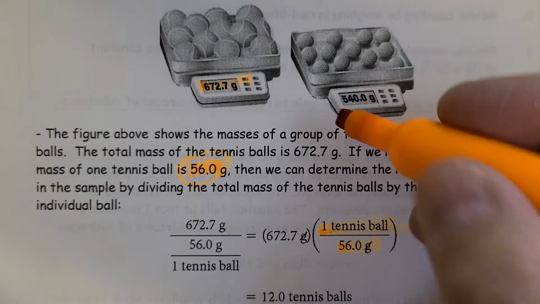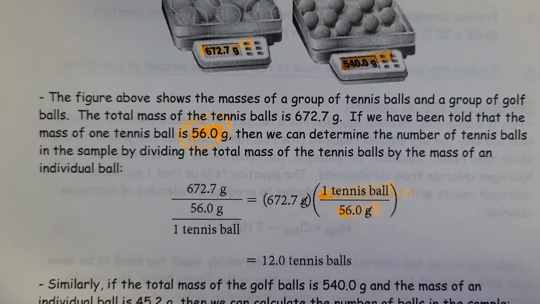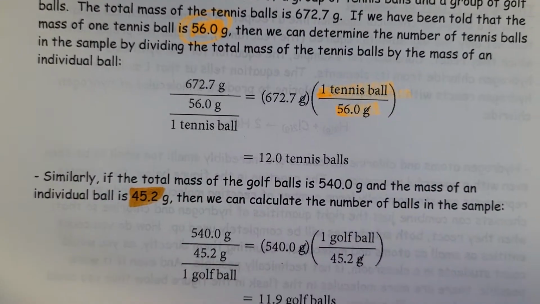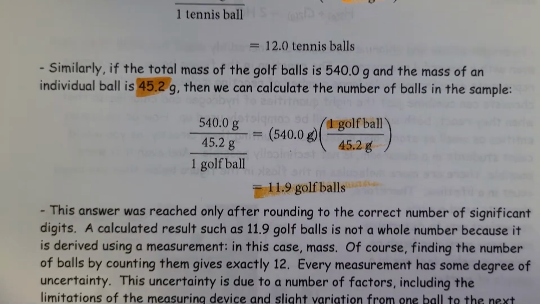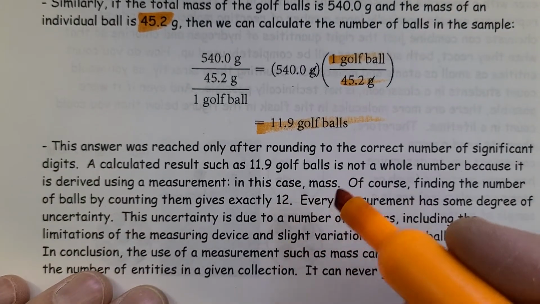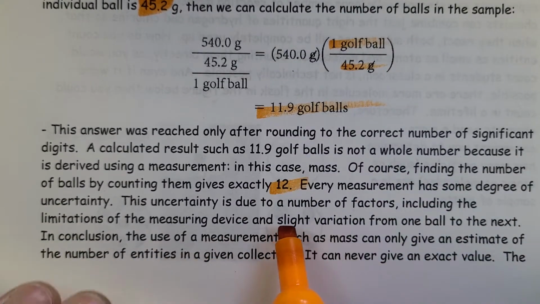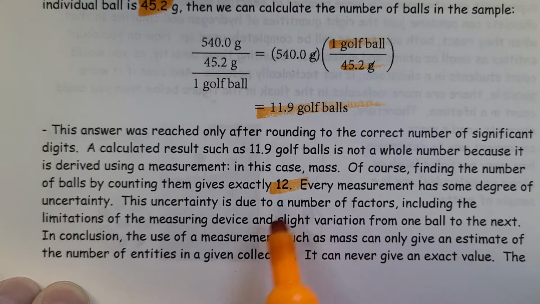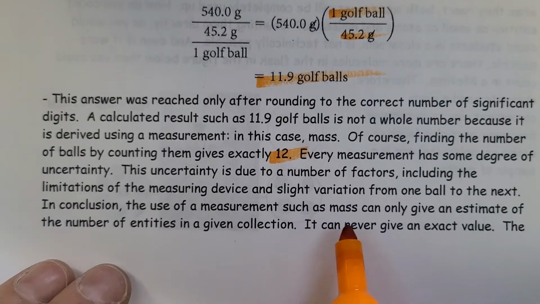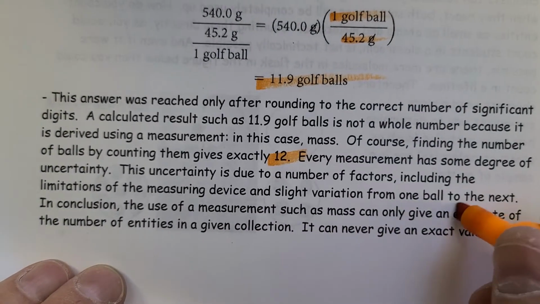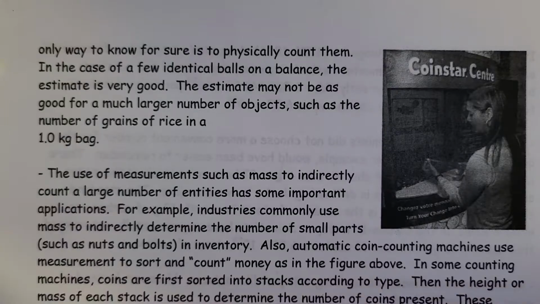Similarly, if you did the same thing with golf balls, so if we had 540 grams as a total, and if we knew on average those golf balls were 45.2 grams, so 45.2 is one golf ball, we could get 11.9 golf balls. And of course, we wouldn't say 11.9, we would round it up to the next whole number. This uncertainty is due to a number of factors, such as limitations of the measuring device, slight variations from one ball to the next. In conclusion, the use of measurements such as mass can only give an estimate of the number of entities in a given collection. It can never give an exact value.